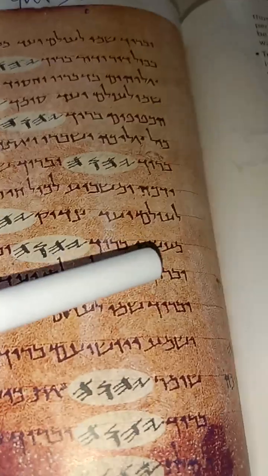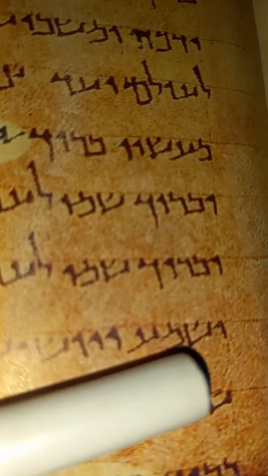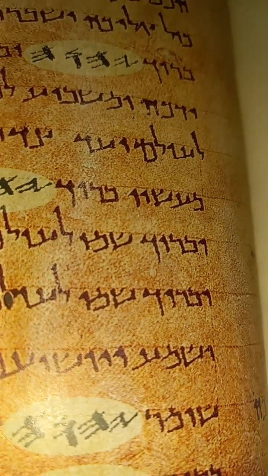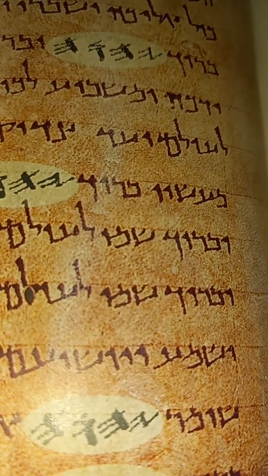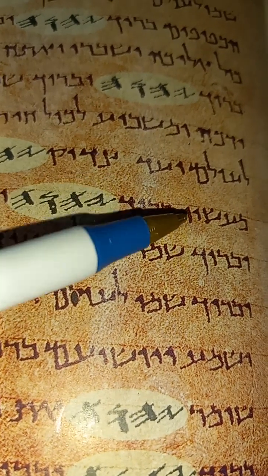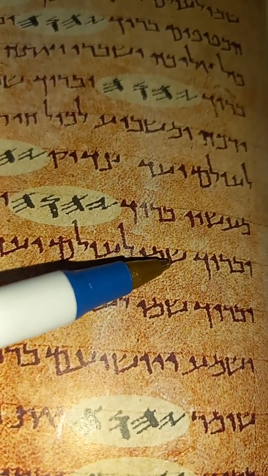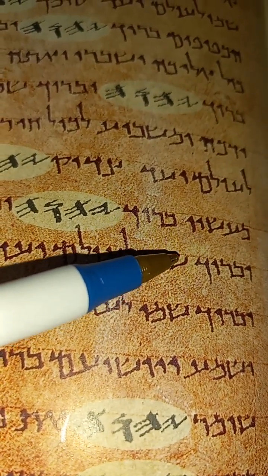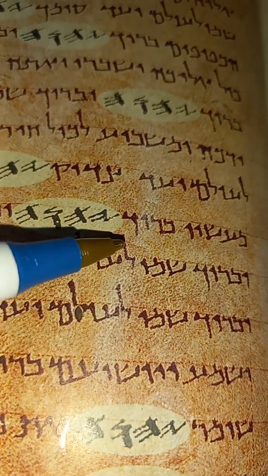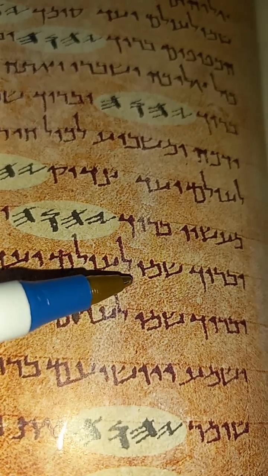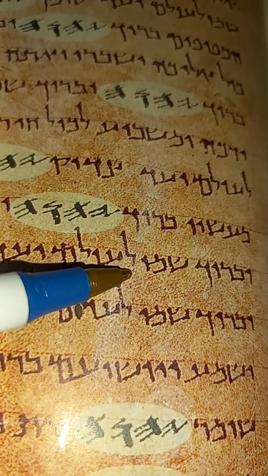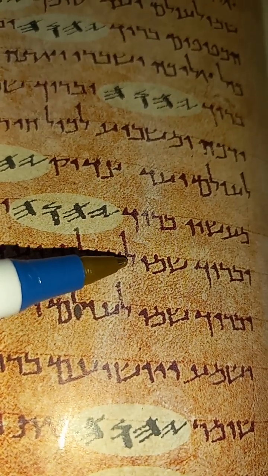So now I'm trying to get to these little letters. I'm thinking it's kind of like sloppy fast Hebrew, because it could be like a W. This kind of looks like a lamed, but I don't think it's modern Hebrew.